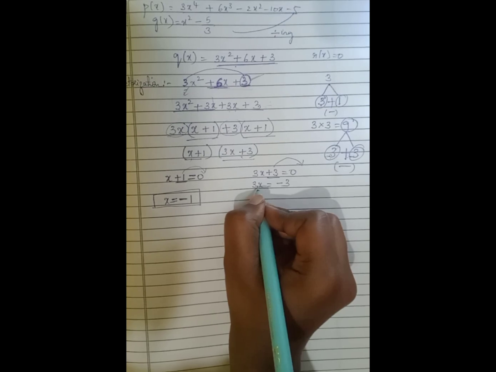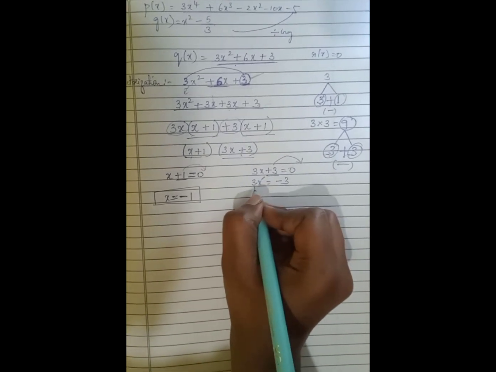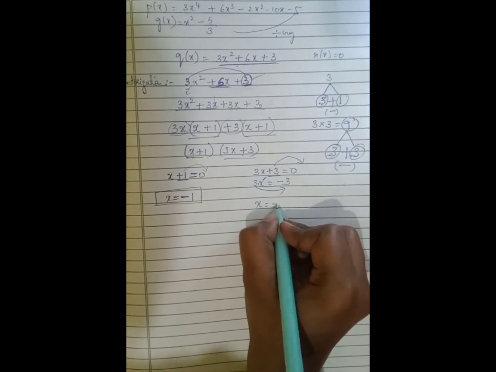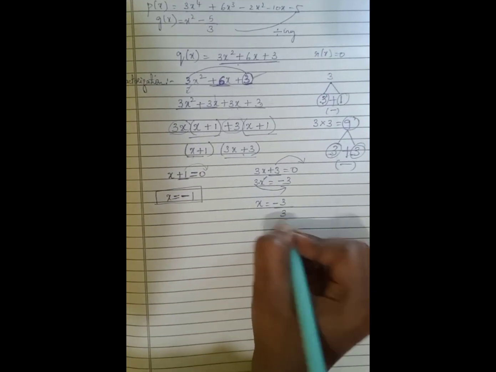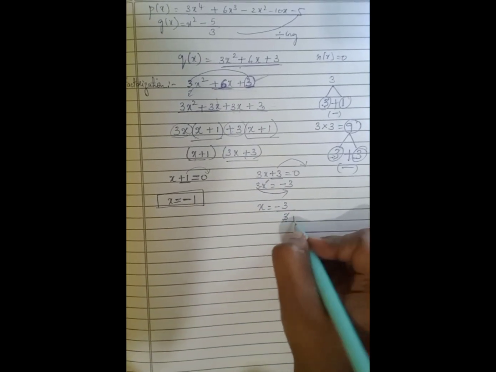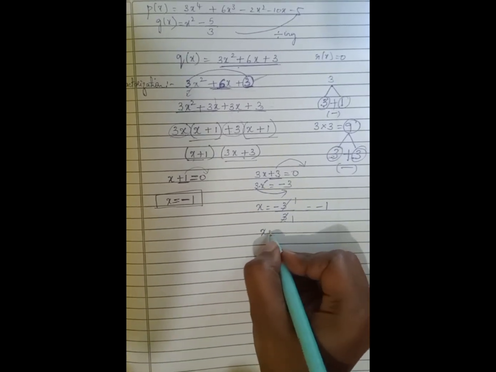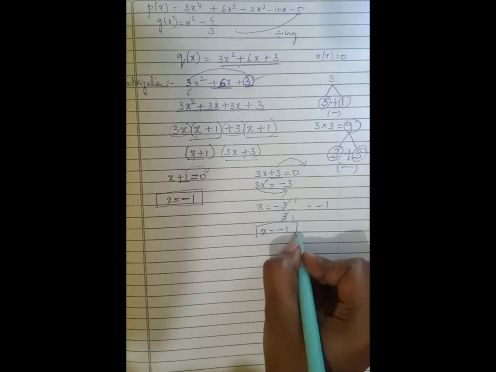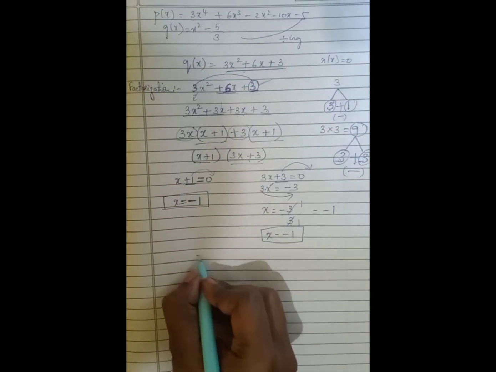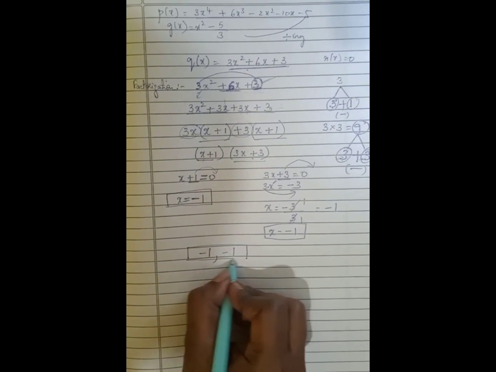Next, here we have multiplication between 3 and x. You need the value of x. That time 3 goes below this 3. So x is equal to minus 3 divided by 3. This 3 is this one. It is coming down. Now 3 ones are 3, minus 1. So again here our x value is minus 1. So what are the two other zeros for this polynomial? It is minus 1 comma minus 1. So this is our answer.